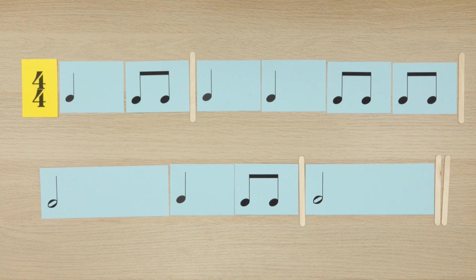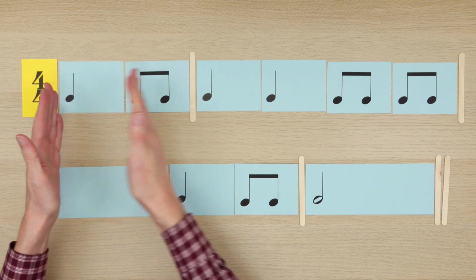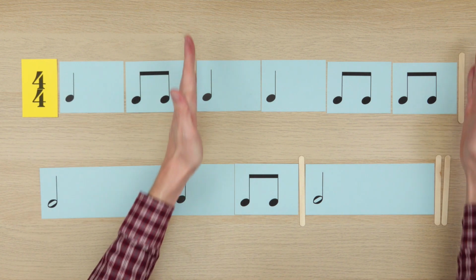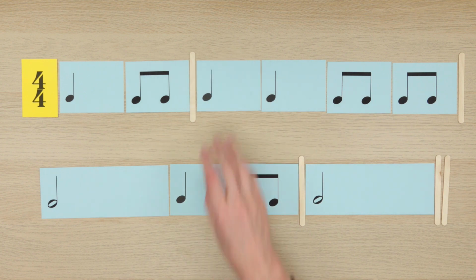Here's another example. What's our time signature this time? It's 4/4. So where's our first complete measure? We don't have enough beats here, so we know these must be pickup notes. This must be our first complete measure. So here's our first downbeat, which makes it our first beat 1.